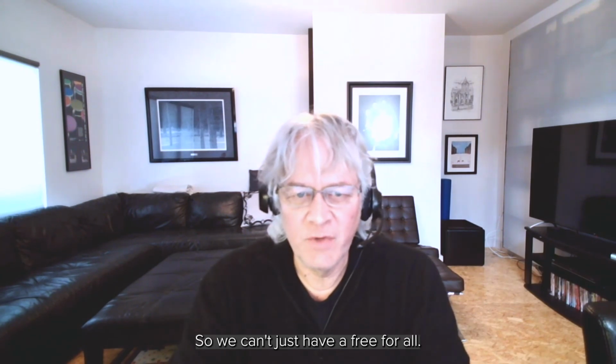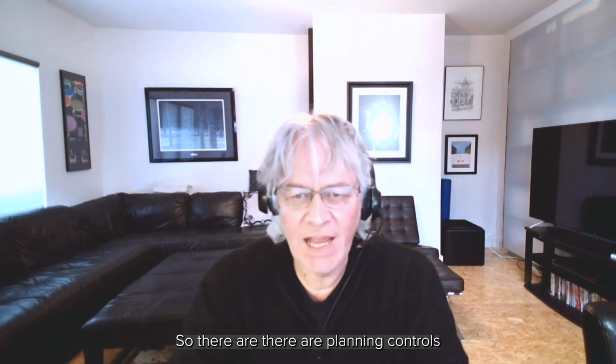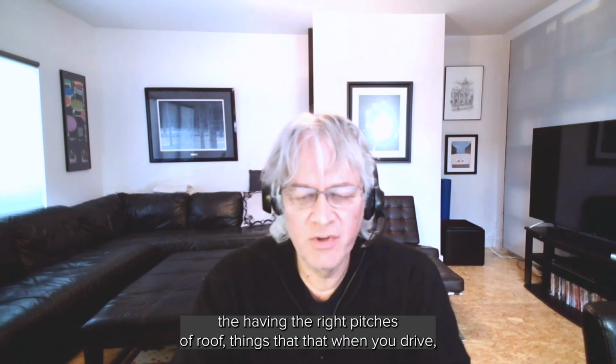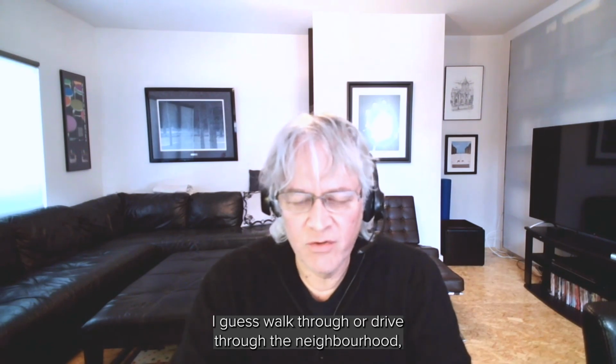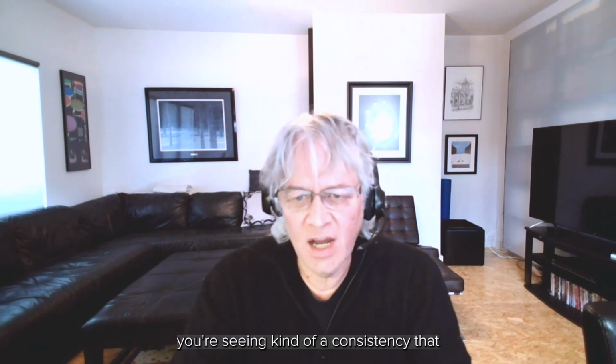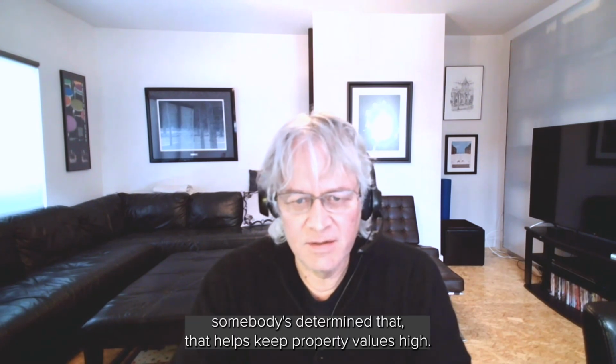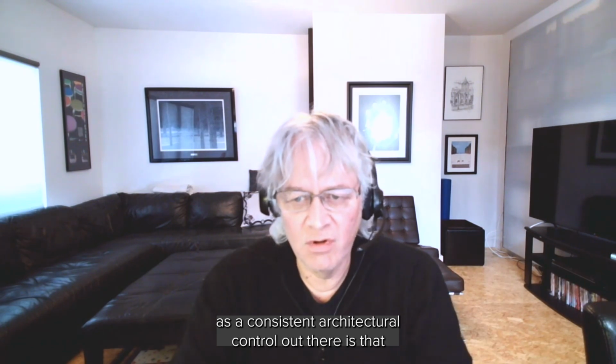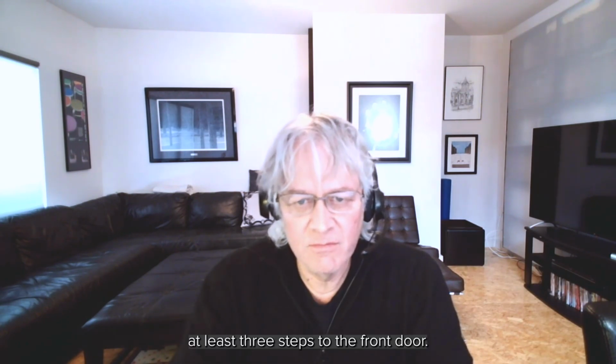So we can't just have a free for all. So there are planning controls to ensure that people are using the proper exterior materials, having the right pitches of roof, things that when you walk through or drive through the neighborhood, you're seeing a consistency that somebody's determined helps keep property values high. And so, in all of that, what I found as a consistent architectural control out there is that homes have to have a minimum of at least three steps to the front door.